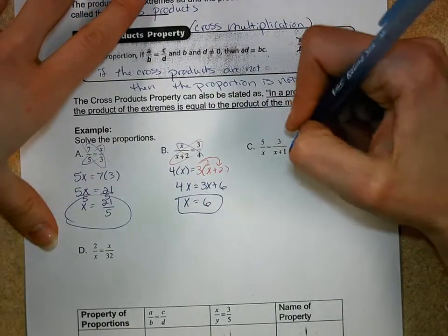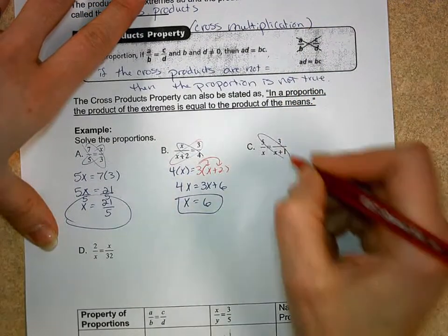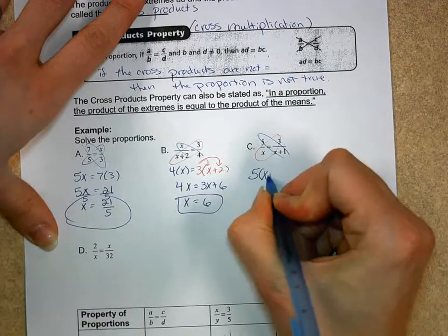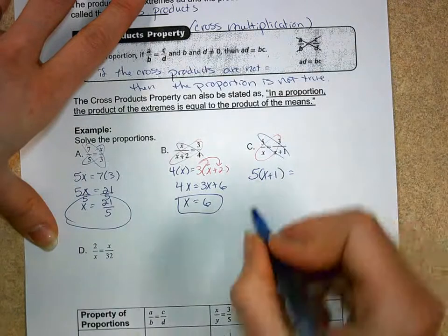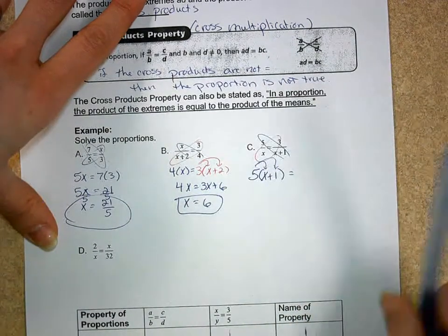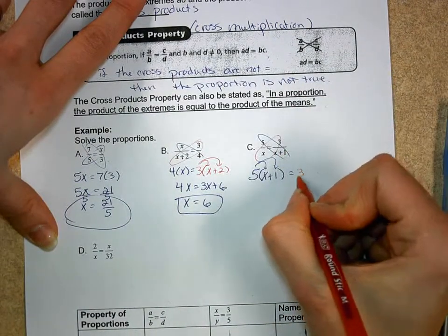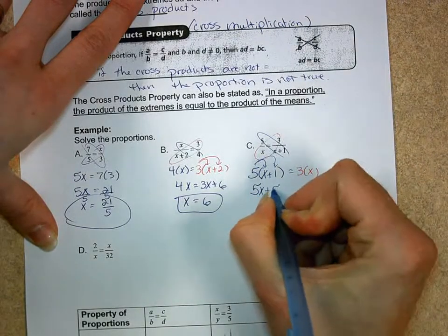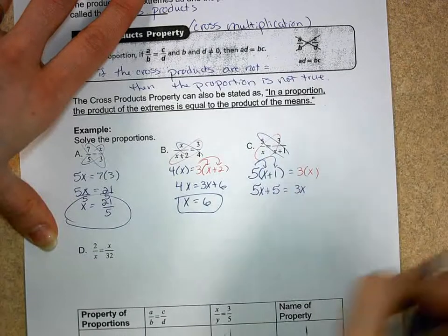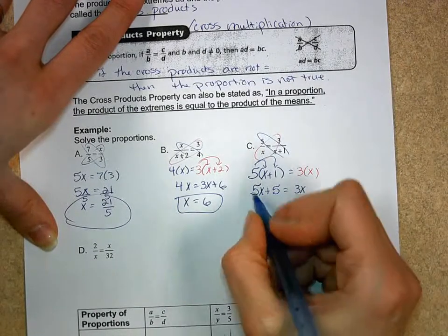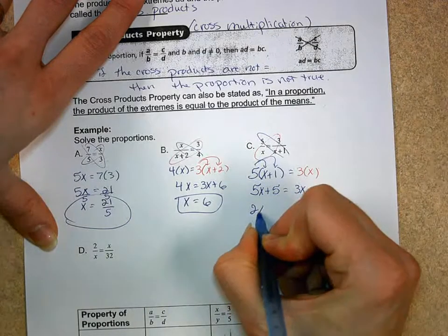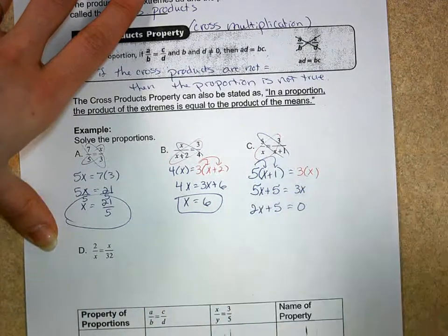Now, I'm going to do the same thing here again. I'm going to do the product of the extremes equals the product of the means. So I'm going to go 5 times the quantity x plus 1, don't forget the parentheses there, and don't forget to distribute, equals the same thing as 3 times x. So when I do that, I get 5x plus 5 is equal to 3x. Let's go ahead and subtract 3x from both sides. So I get 2x plus 5 is equal to 0.